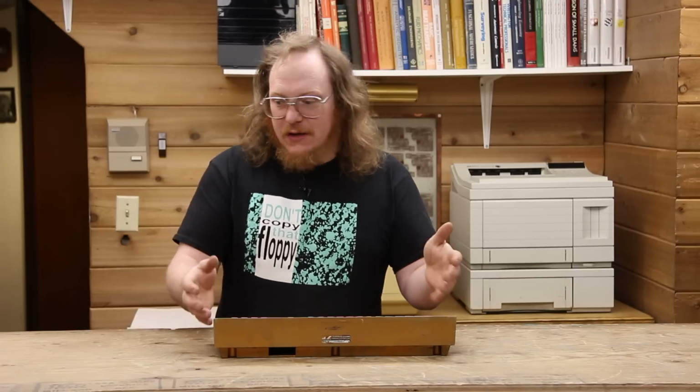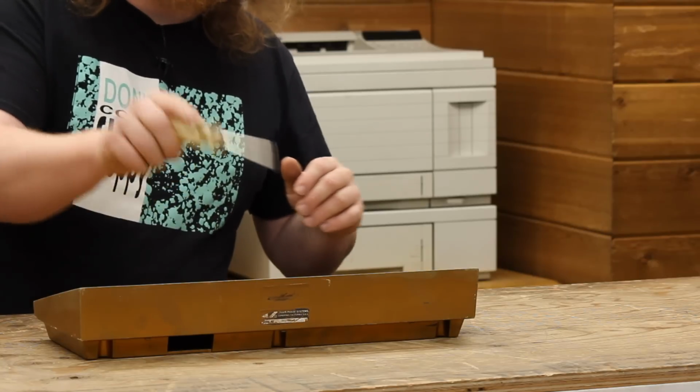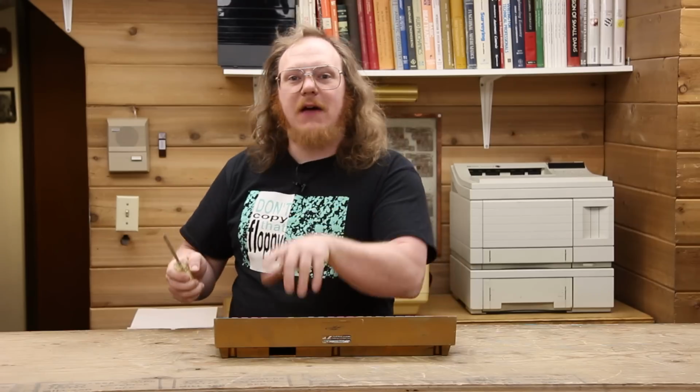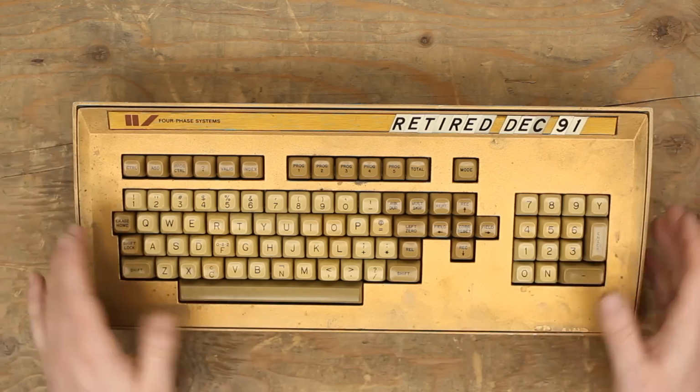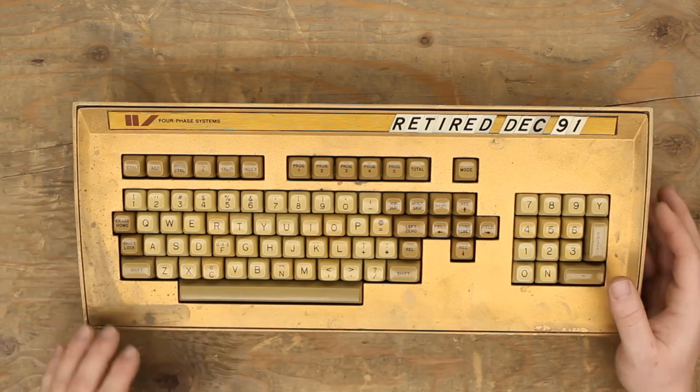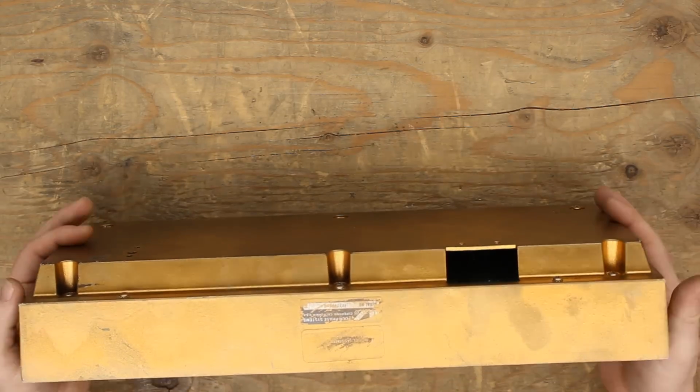We'll never know. The keyboard itself is actually really well made, like the whole case. That is metal. That is cast aluminum. This is even the top piece here. That's all aluminum. This is a very heavy keyboard. And, well, there's your one connection right there. It's a keyboard. Nothing special about that.